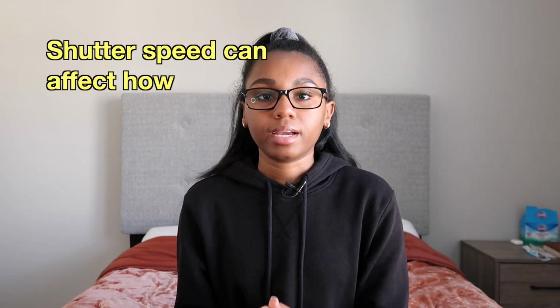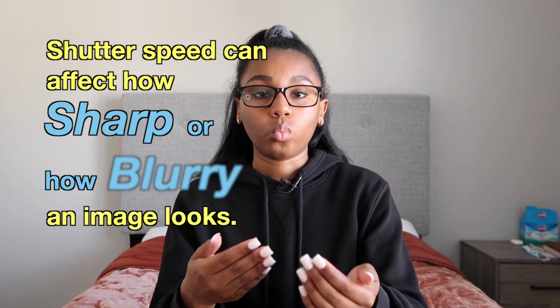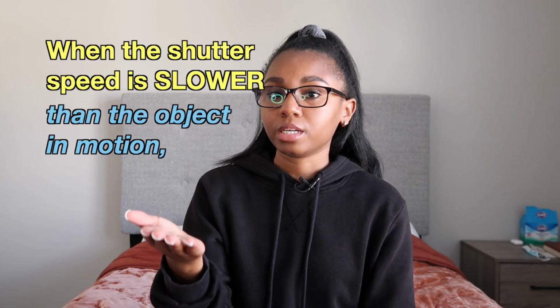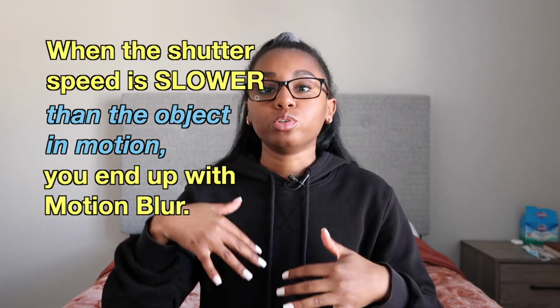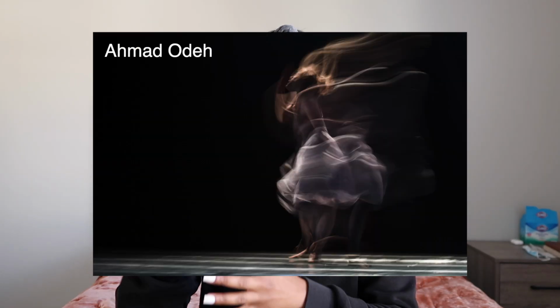Shutter speed can affect how sharp or how blurry an image looks based on what you're trying to capture. If you are capturing a fast-moving object and you want a sharp, clear image, you should use a fast shutter speed so that your camera is quick enough to catch the movement of the object. When your shutter speed is slower than the object in motion, you're going to catch something called motion blur in your photo. This is when the movement is not clear.